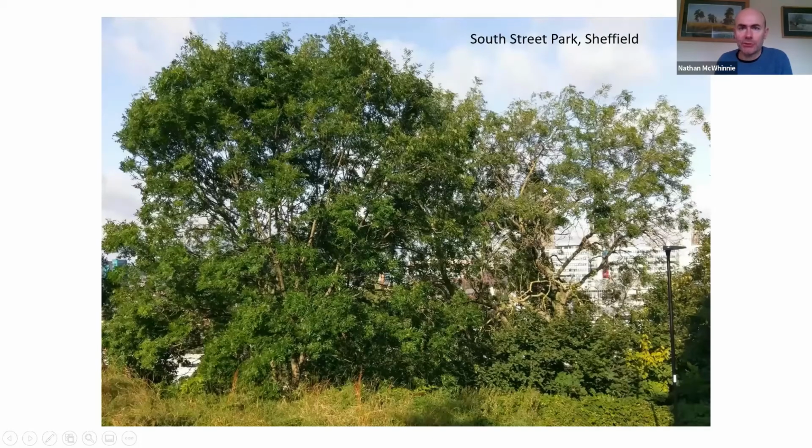These are just some examples from my assessments. You can see here these two ash trees. A lot of the ash trees on this site were all planted around about the same time, so they're all roughly the same age. But you can see on the right, that one is in serious decline. The one on the left looks absolutely fine.